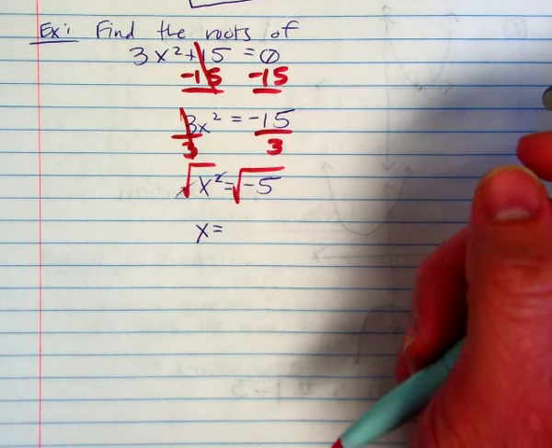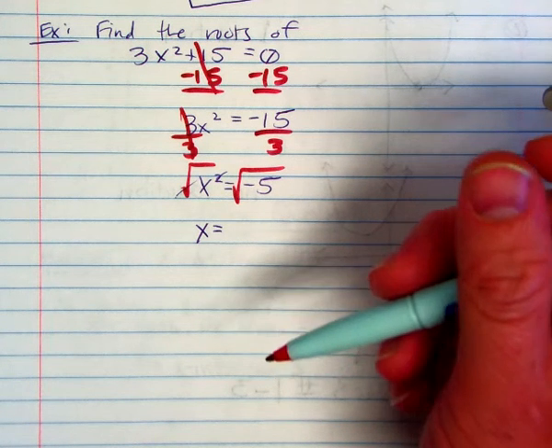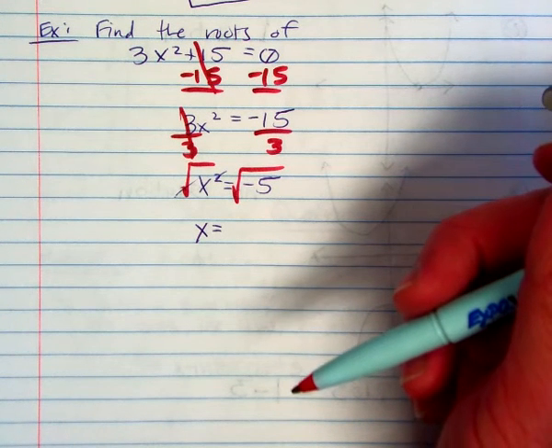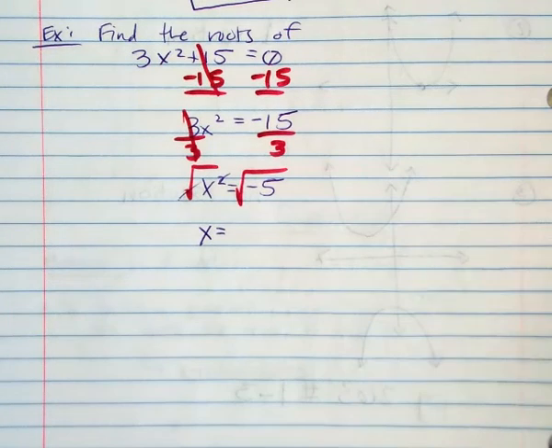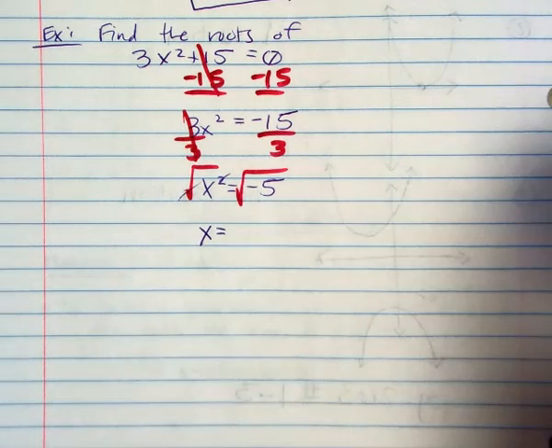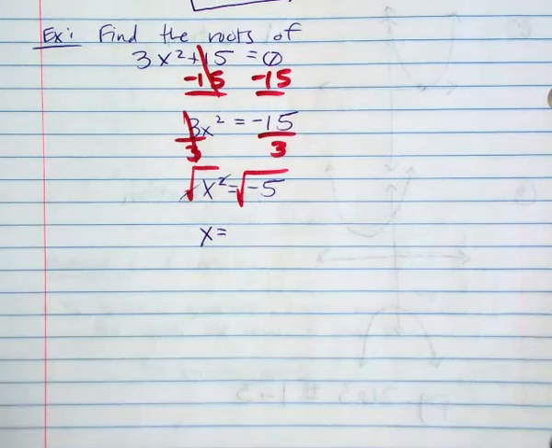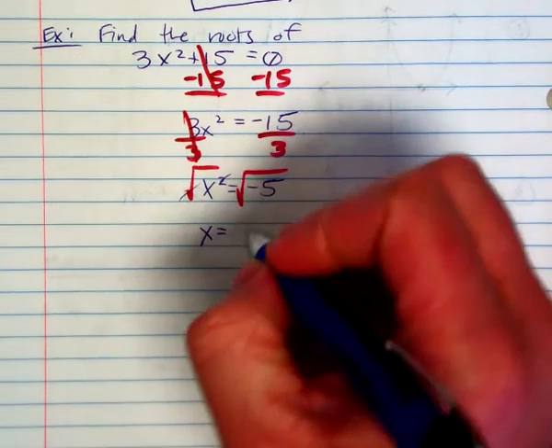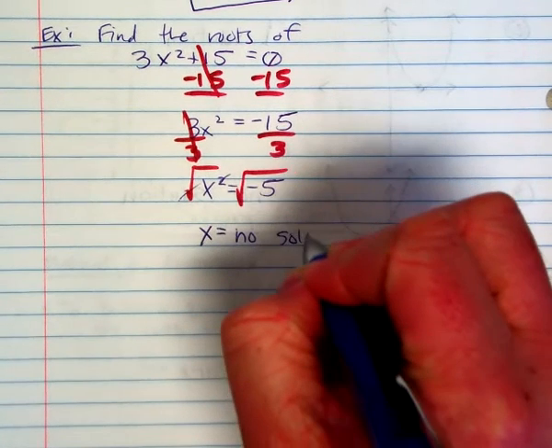What's a positive times a positive? Positive. What's a negative times a negative? Positive. Anytime you multiply a number by itself, it has to be positive, which means negative numbers do not have a square root, and this has no solution.